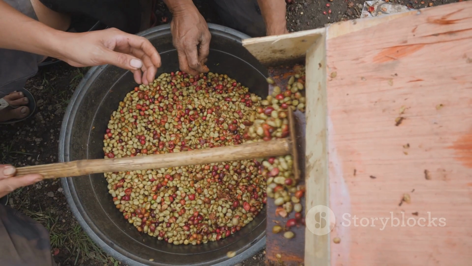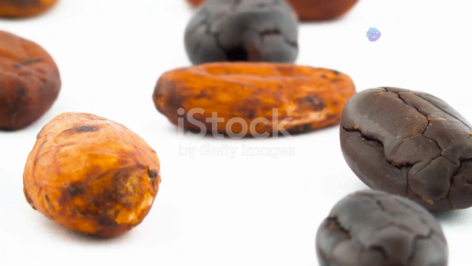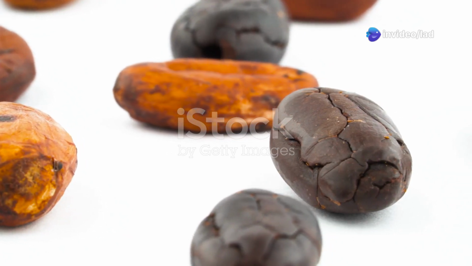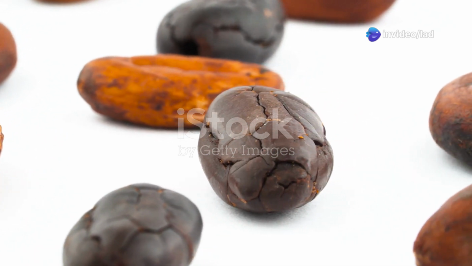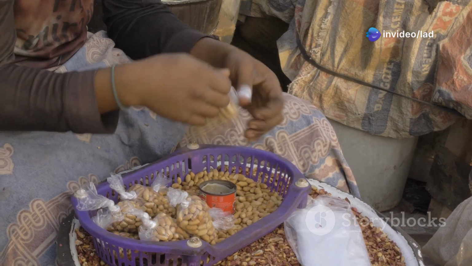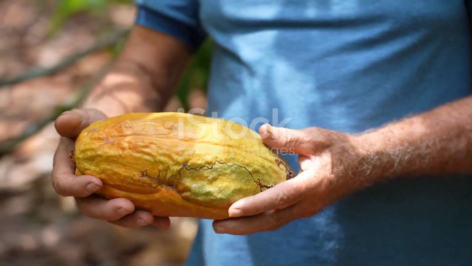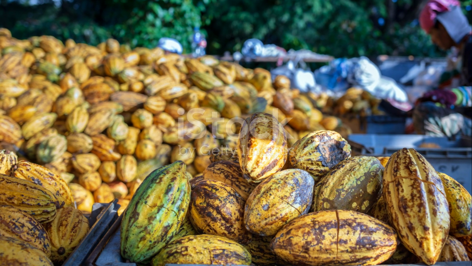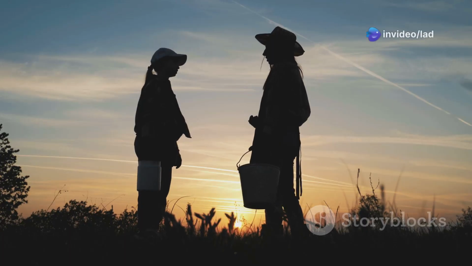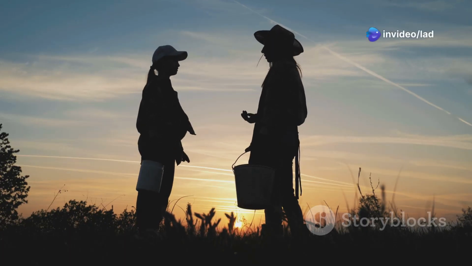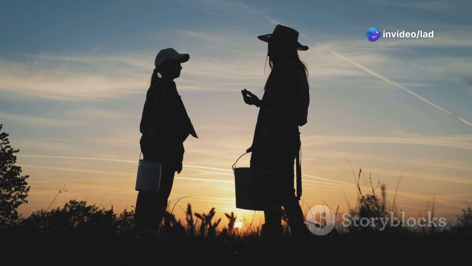The farmers, unaware of the implications, combined beans from different trees, resulting in a batch with inconsistent flavor profiles. This incident led to a lower price for their harvest, impacting their income and highlighting the importance of education and awareness among farmers. To address these challenges, initiatives focusing on farmer training and education are crucial in Papua New Guinea.